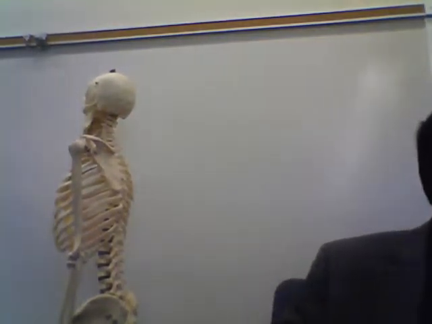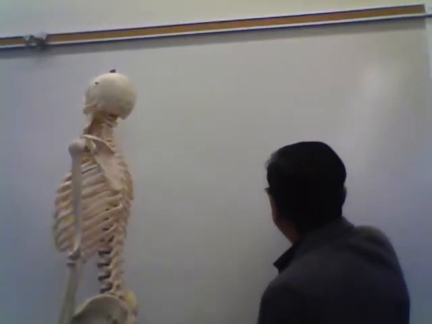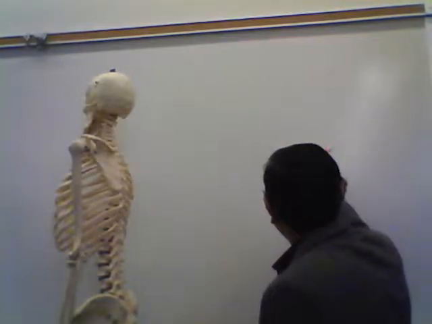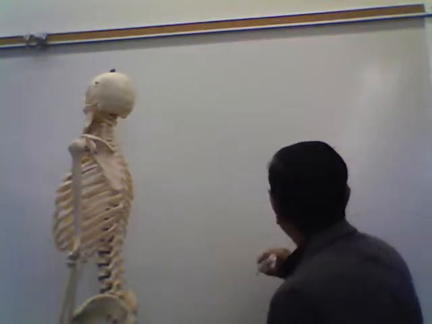Another thing, although they did not point to that structure, a tiny hole you can see here is present in the middle of the shaft. That is called nutrient foramen.